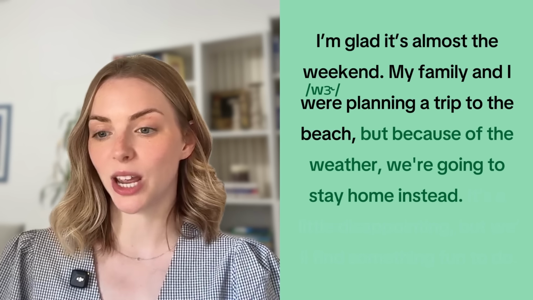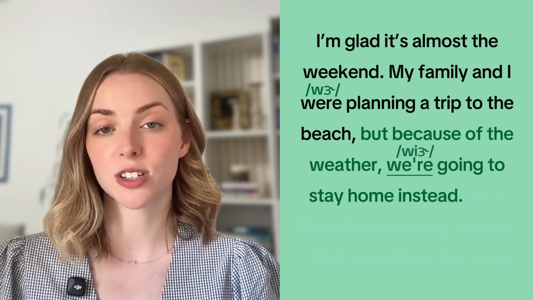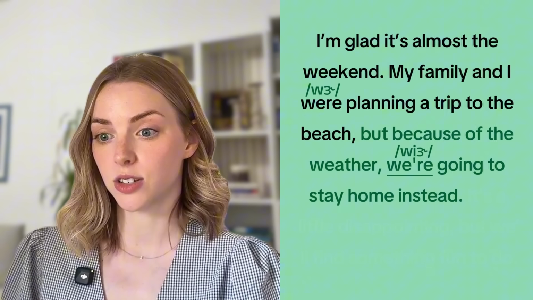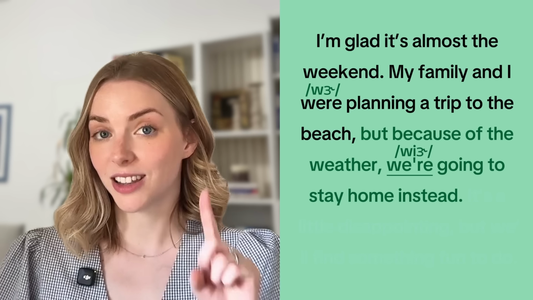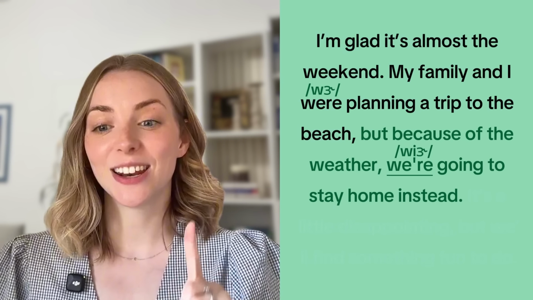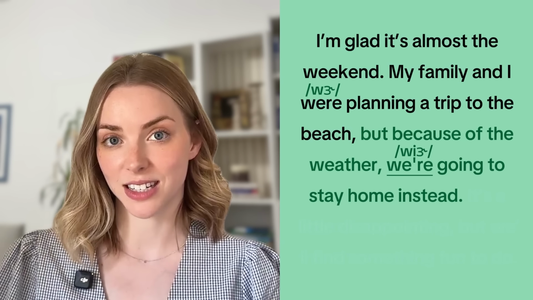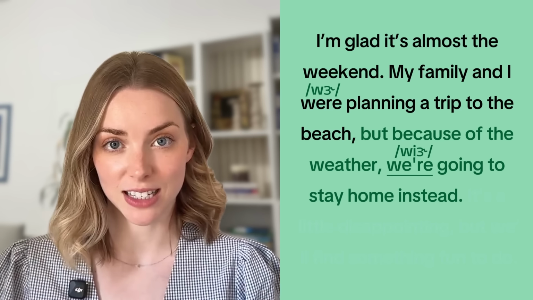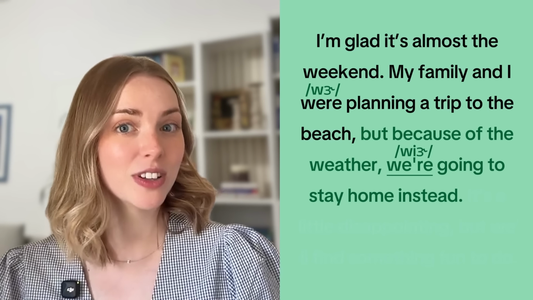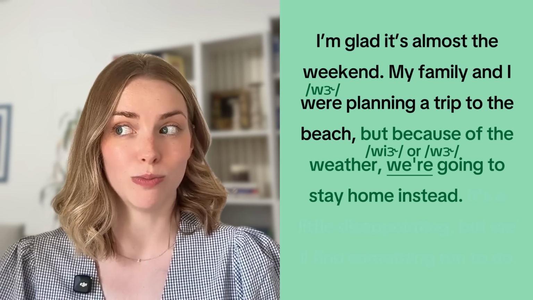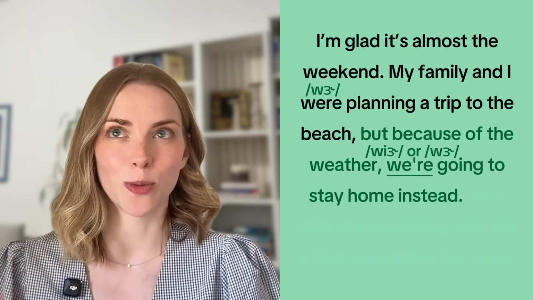In this clause, we have the word we're, which is a contraction of we and are. We're going to stay home. We're. Here's the catch though. In American English, when we say this word within the context of a sentence in rapid connected speech, we often pronounce this word as were. So it sounds the same as the word were.